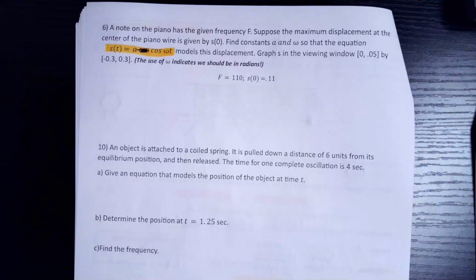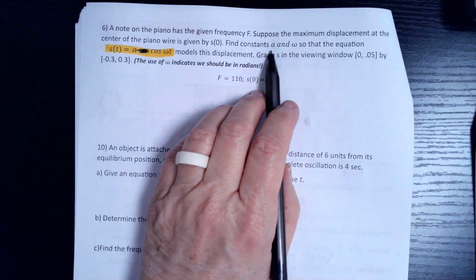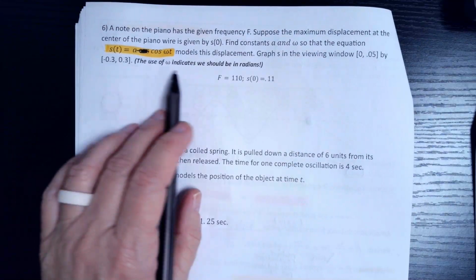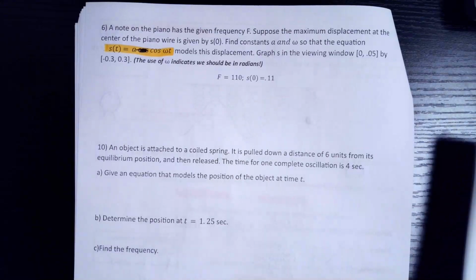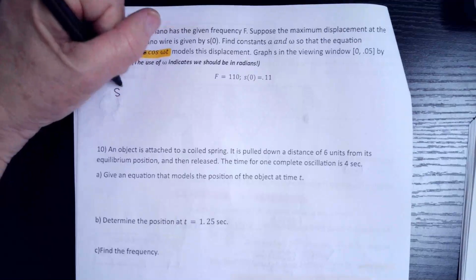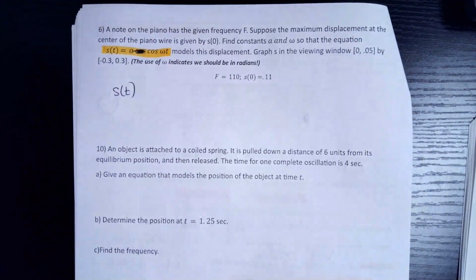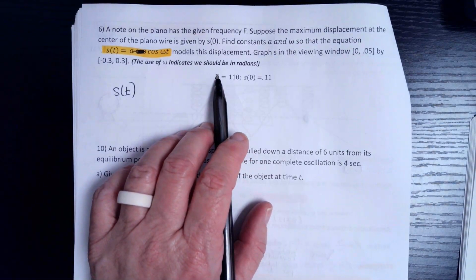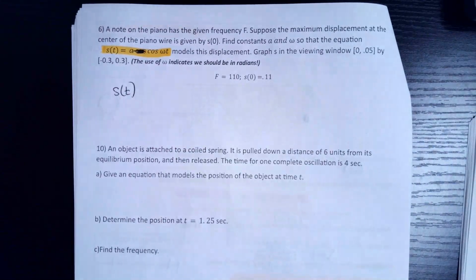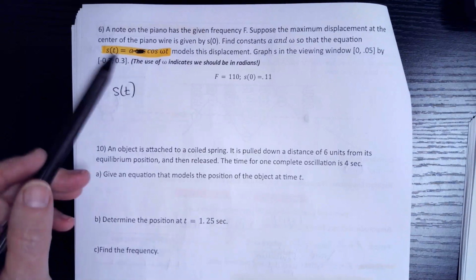Make sense? All right. So find constants A and omega so that the equation S of t equals A cosine omega t models the displacement. So what they're asking is, one, you need to create S of t from the given information. Then they're going to have us graph it in our calculator, which we will deal with in just a moment. But let's get the equation first. So the information they give me is the frequency, and then they also give me S of 0. What do I need to fill out this equation?